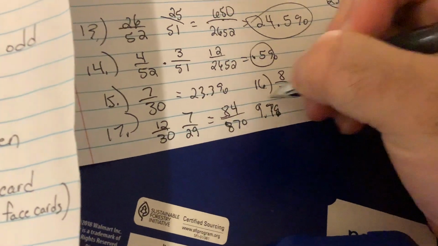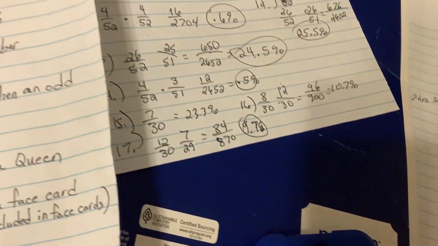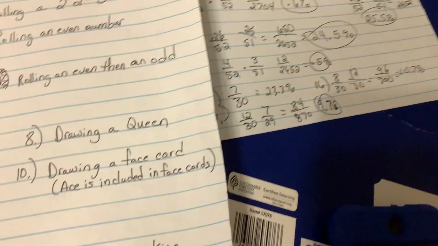At the bottom of the page, so trying to hold on to the camera, and I just have a lot of excuses today.